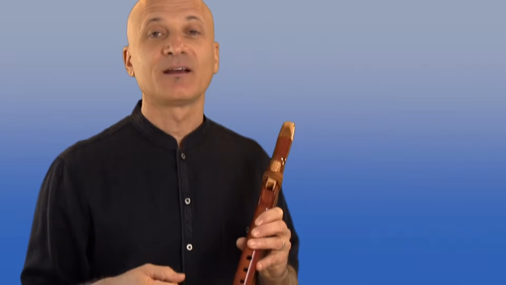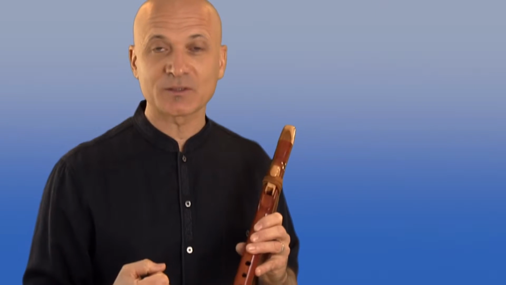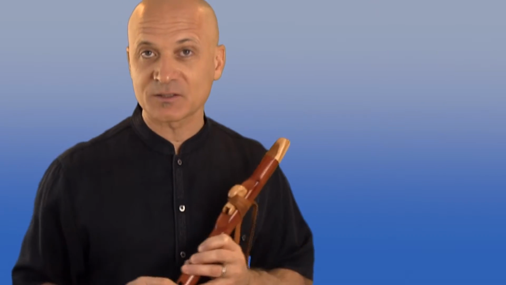So I'll be playing along with a drum and a rattle in this example, but of course this would go for any rhythmic accompaniment, whether it's drumming or another instrument or another flute player. This is a nice way to enter into community music making where some people are playing rhythm instruments and some people are playing harmonic and melodic instruments.